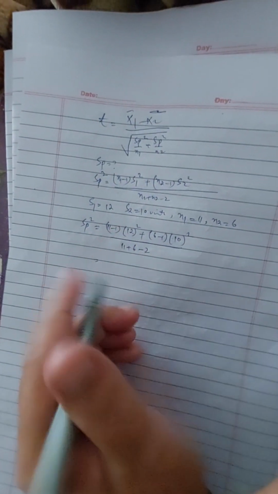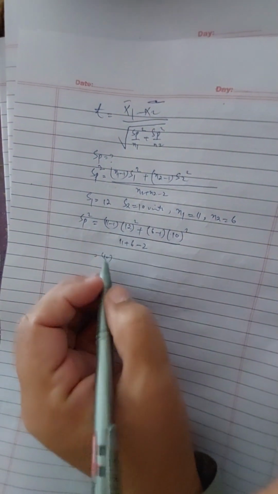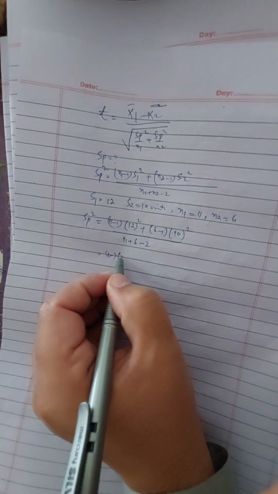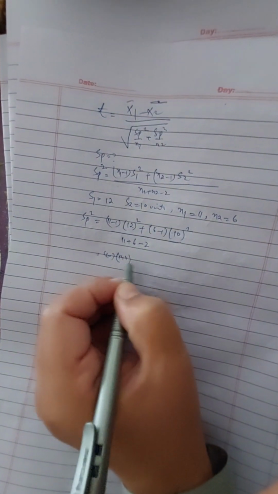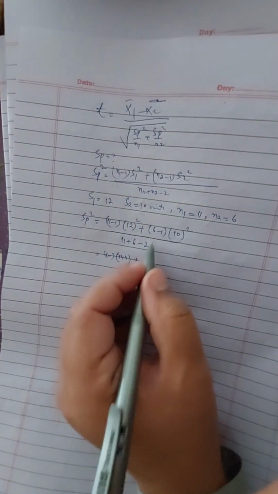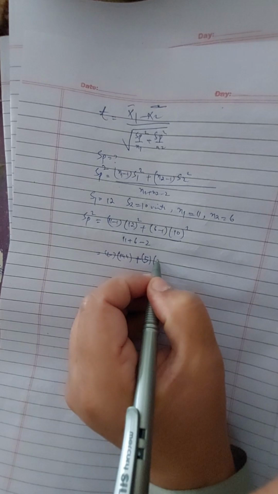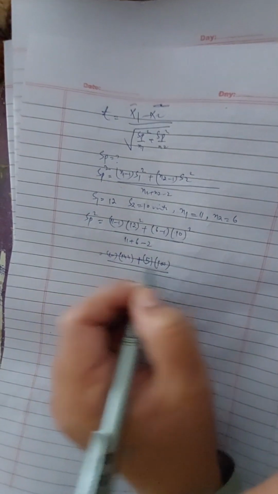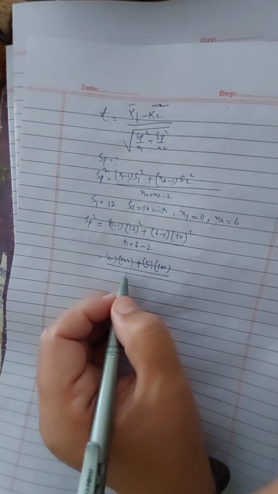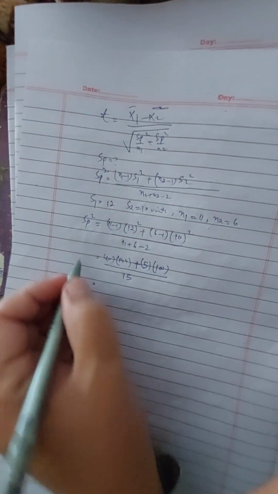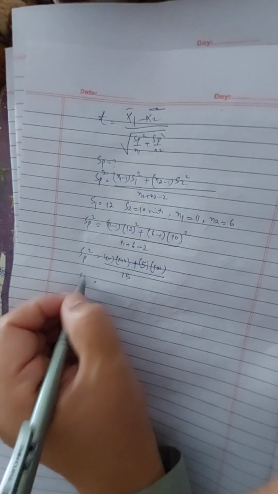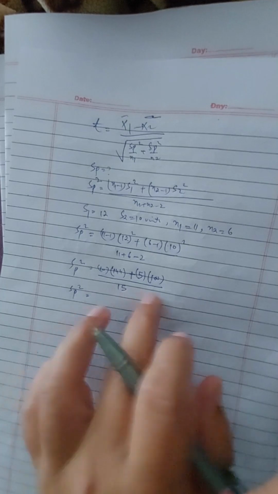So 11 minus 1 is 10 into 12 square, which is 144, plus 6 minus 1 is 5 multiplied by 10 square, which is 100, divided by 11 plus 6 is 17 minus 2 is 15. Okay, so let's calculate sp square.